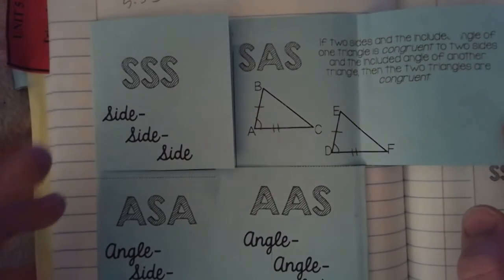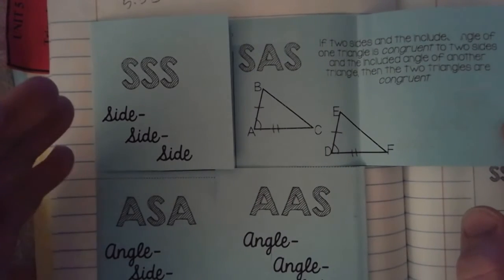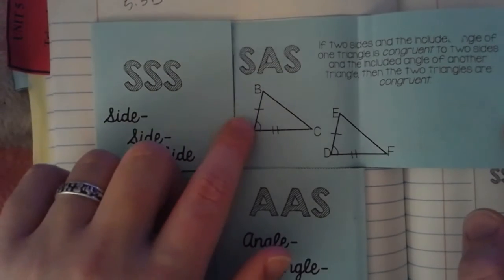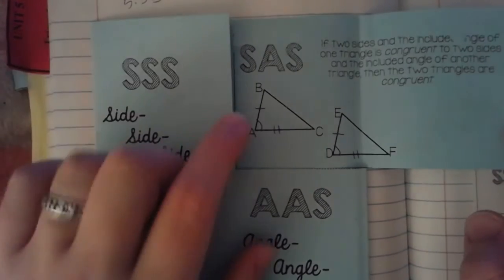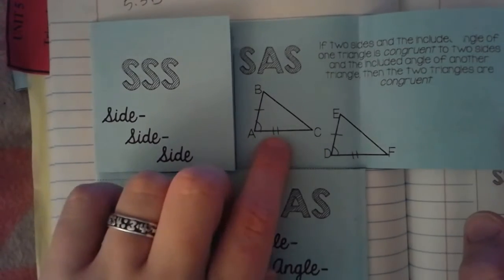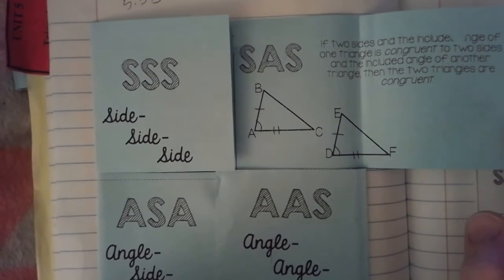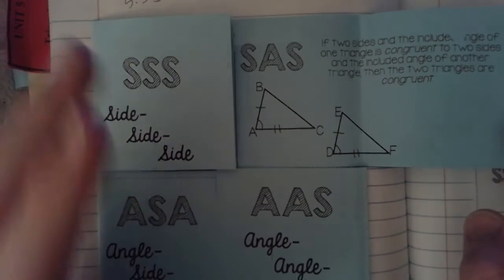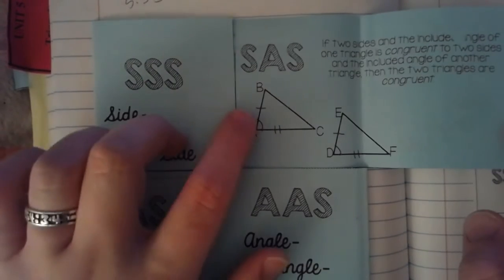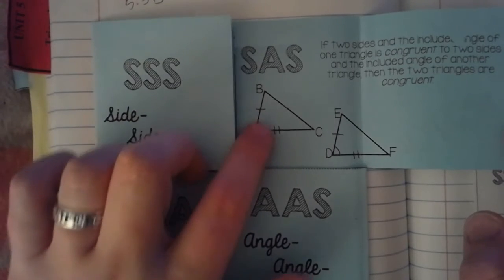Now again, these tick marks don't necessarily tell me how long these sides are. It's not necessarily that this is 1 and this is 2. It's just saying that whatever these side lengths are, this one is congruent to this one, and this one is congruent to this one. Then I've got two sides and the angle, what's known as the included angle, which is the angle created by these two sides.